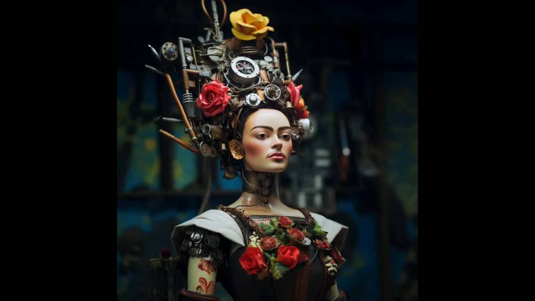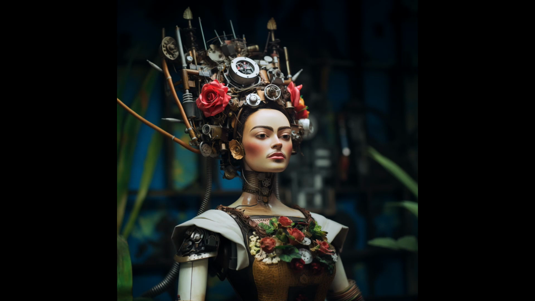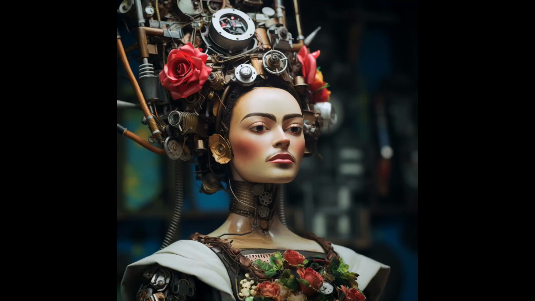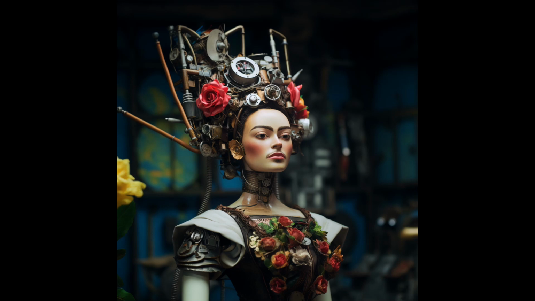Today, I'm going to be talking about diffusion models. Diffusion models are a type of neural network that can be used to generate images. They work by starting with a very noisy image and gradually reducing the noise until the image becomes clear. This process is called diffusion, and it's what gives diffusion models their name.